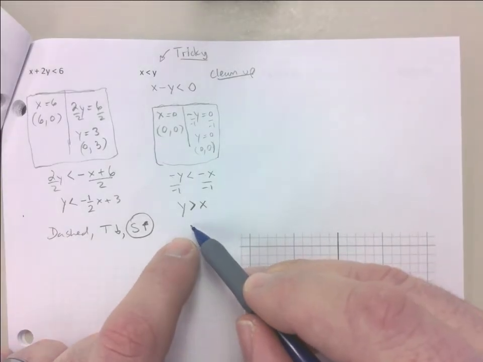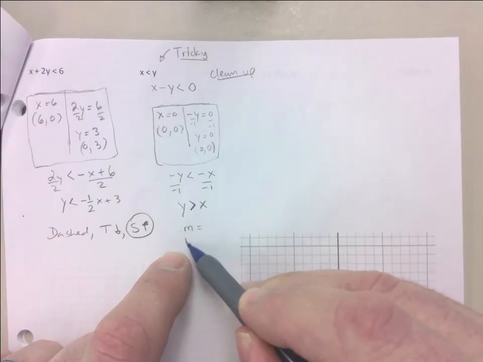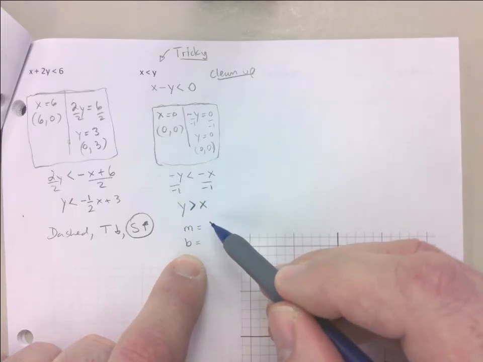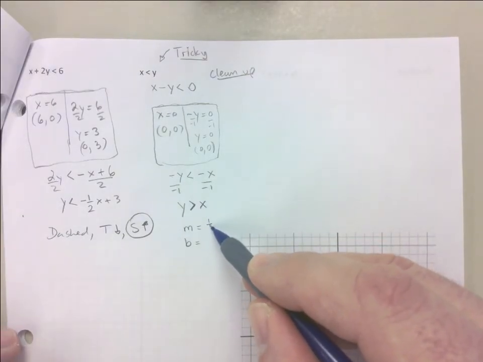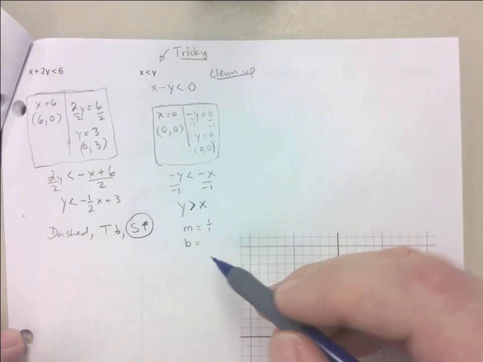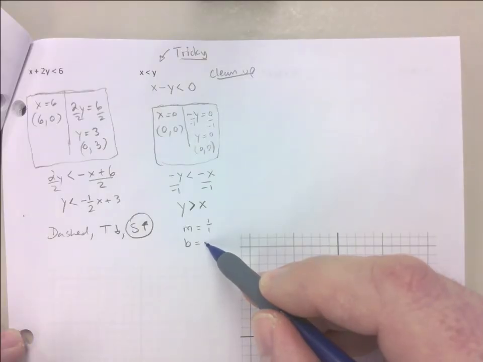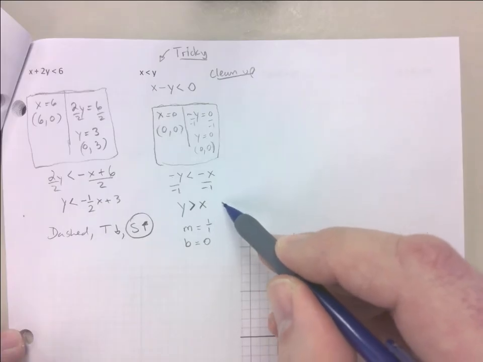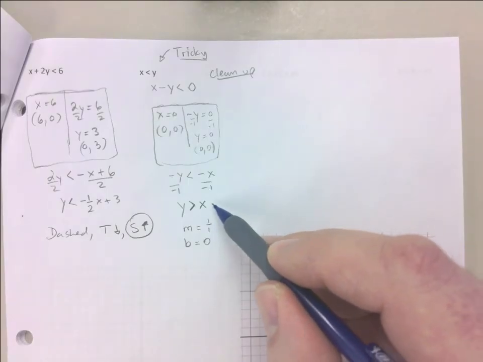What is the slope and the y-intercept of this boundary line? Slope is 1, I can say 1 over 1. And the y-intercept is 0, right? There's a 0 hovering here somewhere. B is 0.